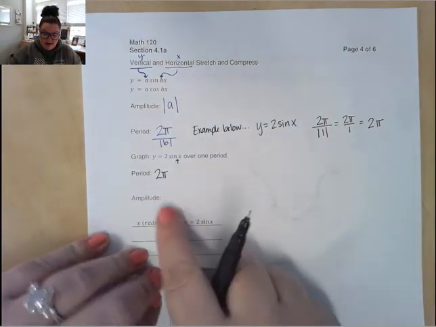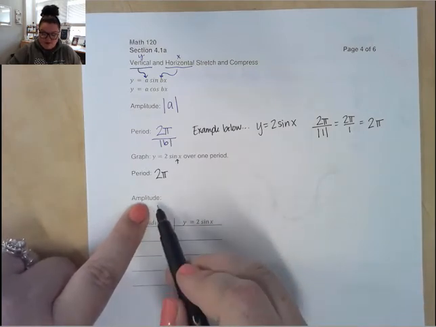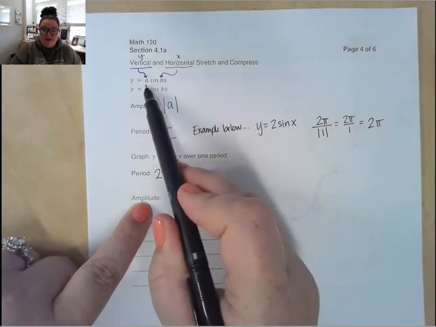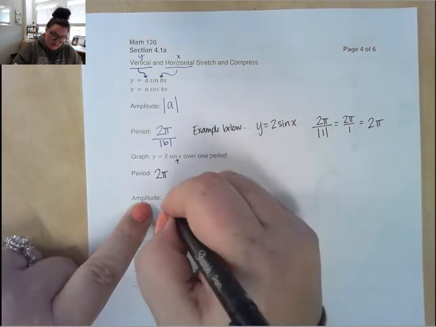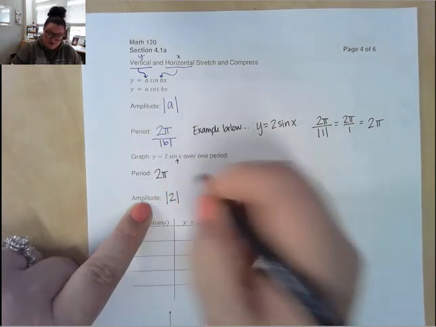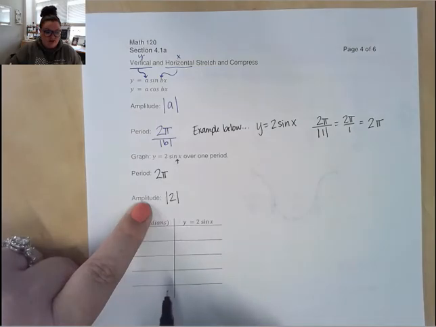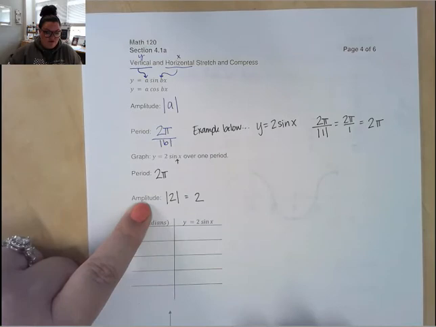Our amplitude, however, for this example, comes from the little a that is being multiplied in front of our function. So here we're going to do the absolute value of 2, because 2 is what's in front of our sine function, and the absolute value of 2 is just 2.